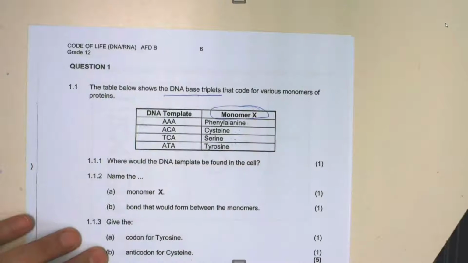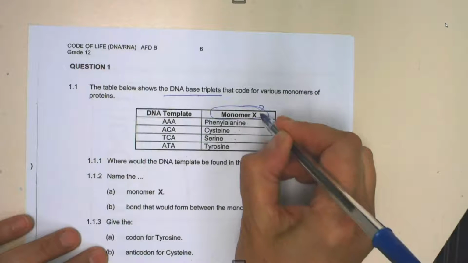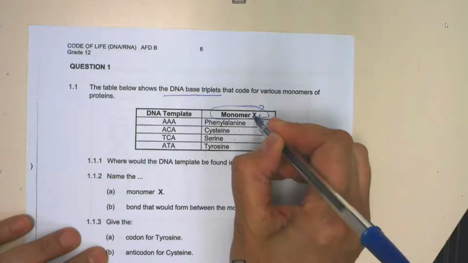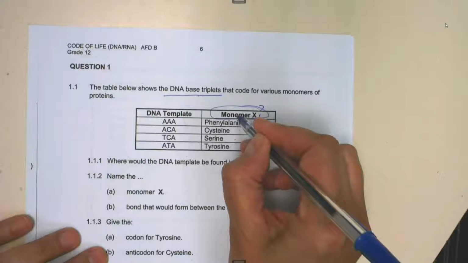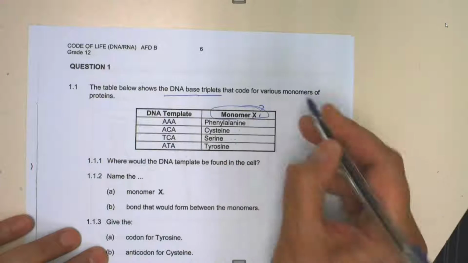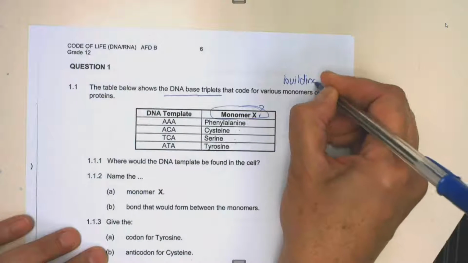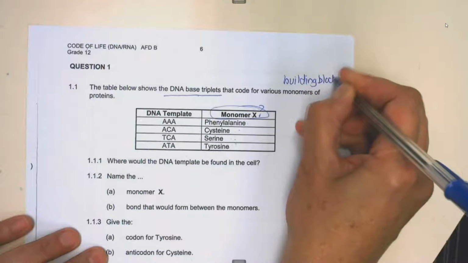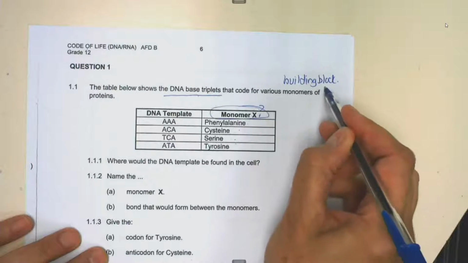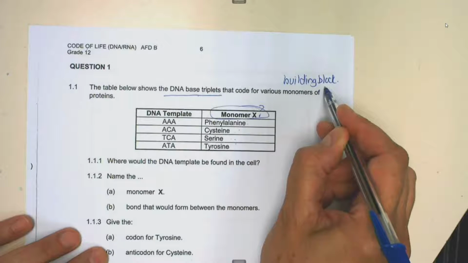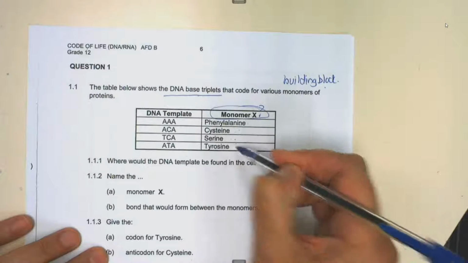Now there's a reason why they have this word here, monomer X. They want to check if you know what the word monomer means. Monomer is nothing else than a building block. The building blocks of DNA are nucleotides, but I don't have a list of nucleotides.